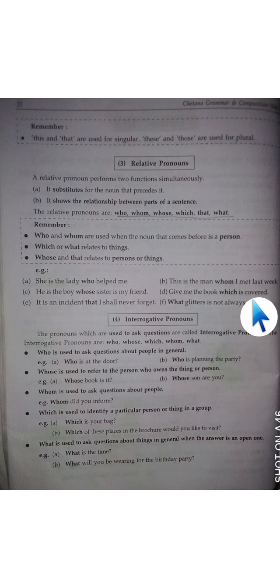Okay, which is covered. It is an incident that I shall never forget. Okay, 'that' relates to a person or a thing, so it is an abstract idea. Okay, we are using it with an incident. So incident is an abstract idea. So things or an abstract idea. And here is also 'I'. So abstract idea and the person. We are talking about the first person, meaning ourselves, so we can use 'that'.